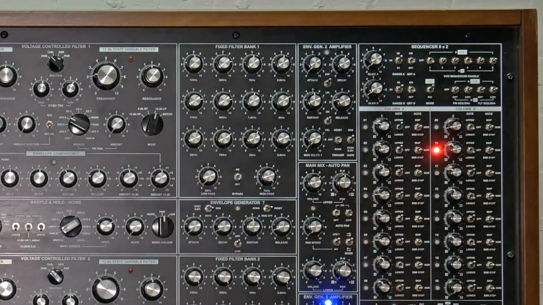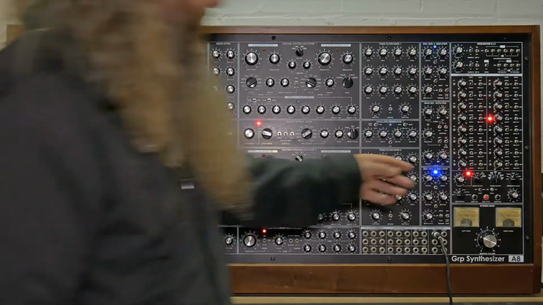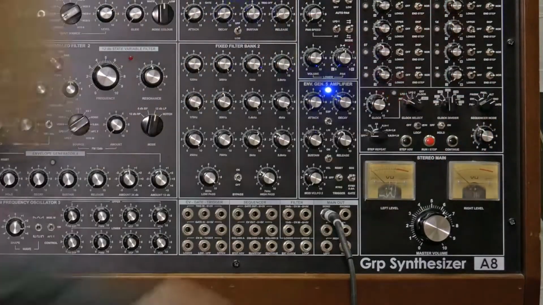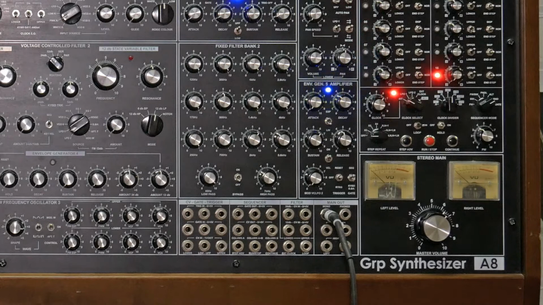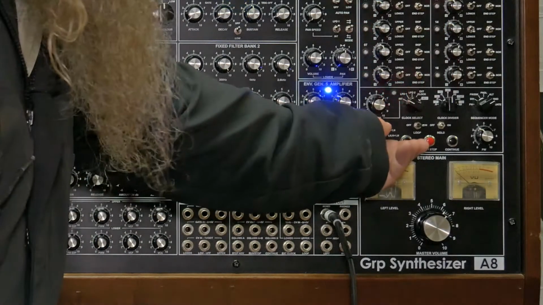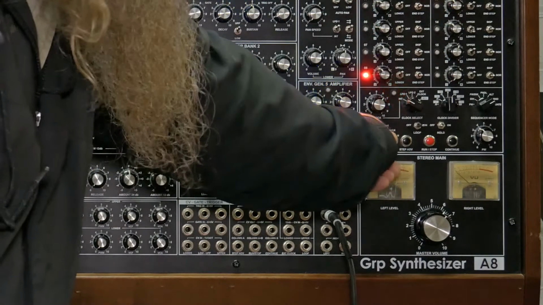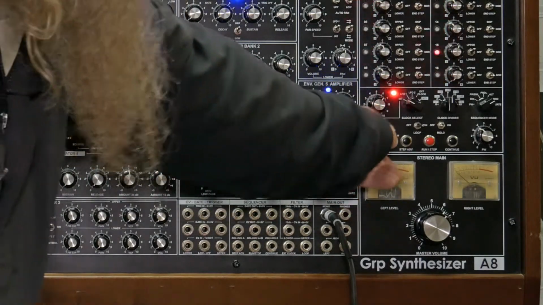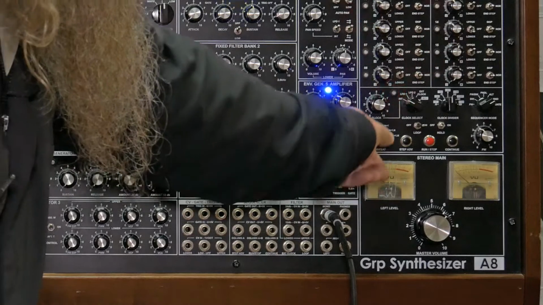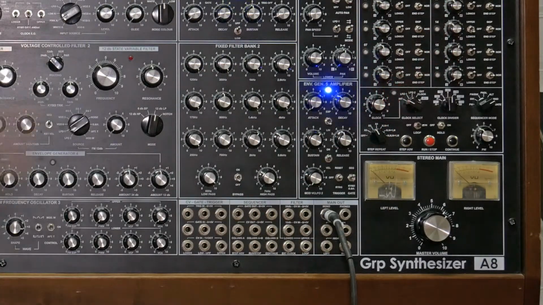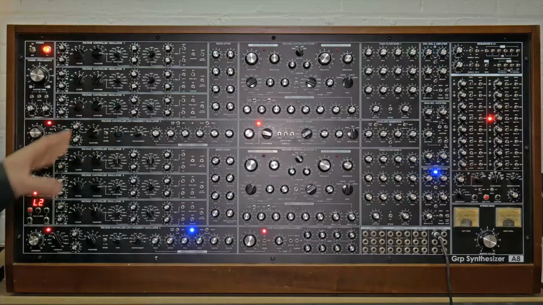Then the sequencer itself has some amazing functionality. Just simply sticking it on a random pattern. I like the multiple steps. You can make every step hit twice, 3 times, 4 times. Huge amount of variation in that. But anyway, that's just an overview of how you might get started with the Grp A8.